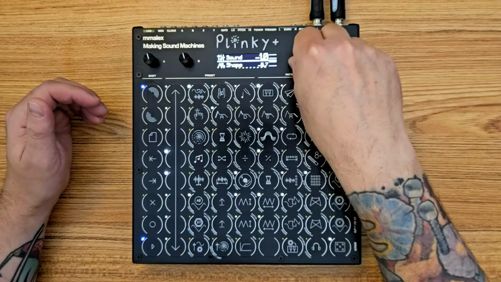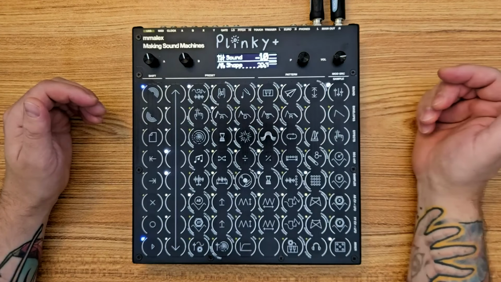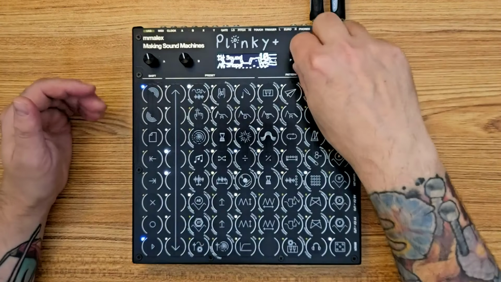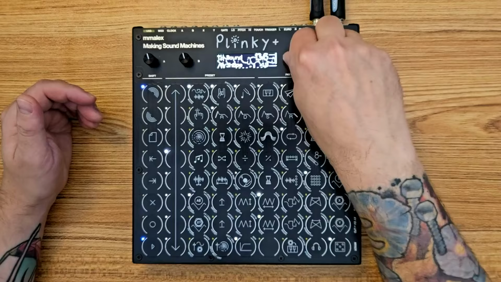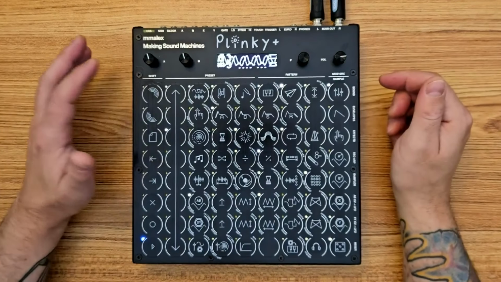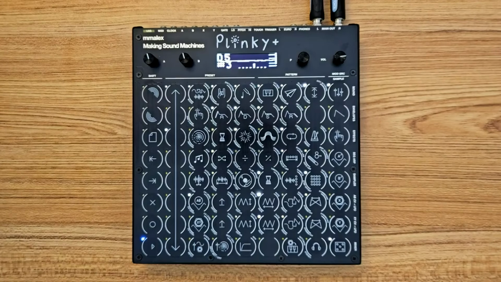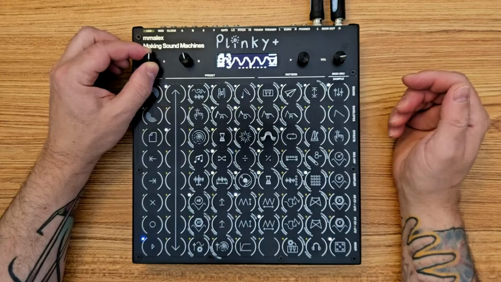And if you go into negative numbers counterclockwise, then it's modulating the pulse width. But you can't modulate through 0. But I think we're going to stick with wavetable modulation. So let's just go up a little bit here so it's got some space to go. Let's hear that. Yeah, beautiful.